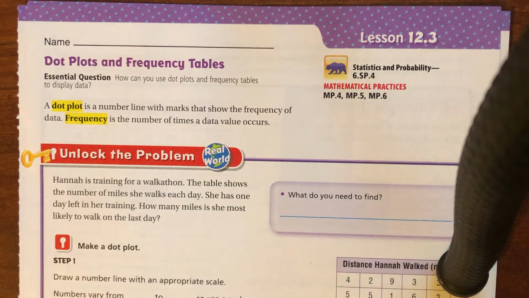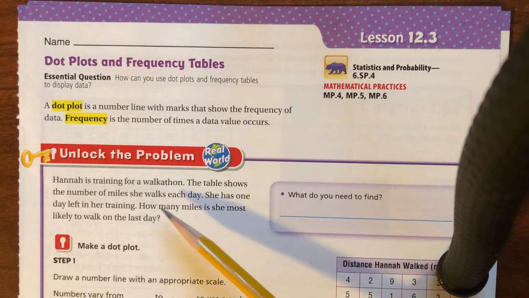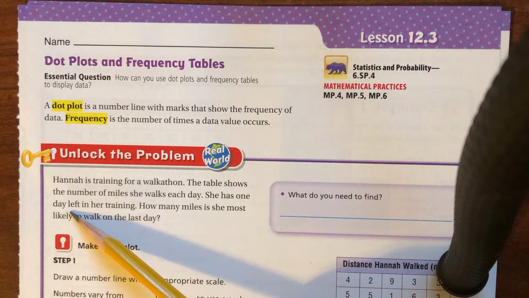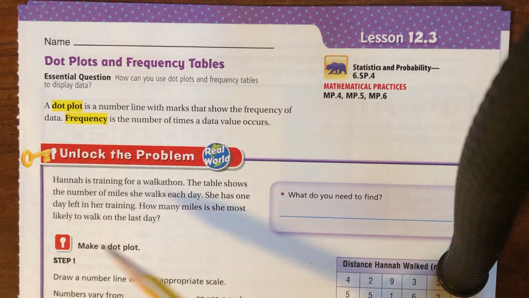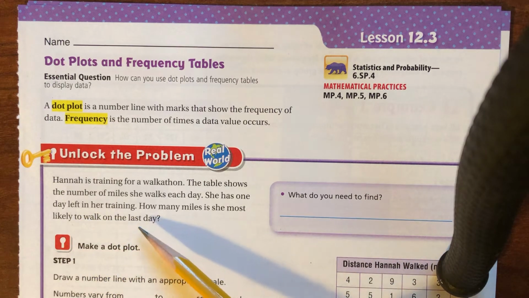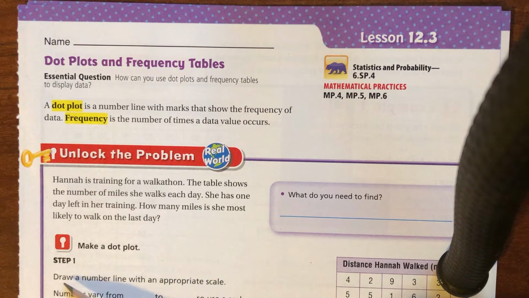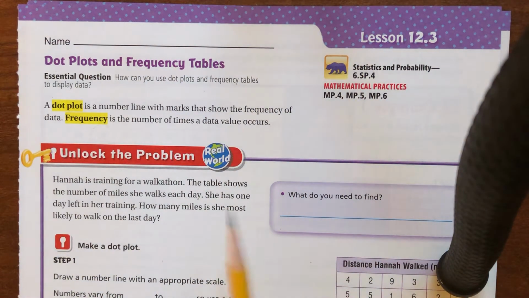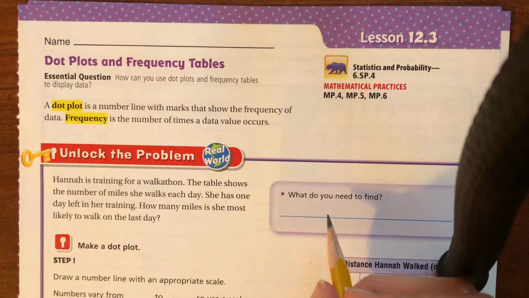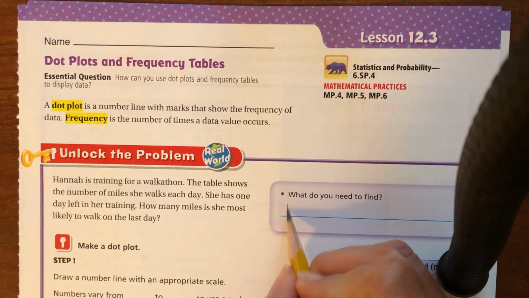All right, Hannah is training for a walkathon. The table shows the number of miles she walks each day. She has 1 day left in her training. How many miles is she most likely to walk on the last day? So we're going to make a dot plot. We're going to draw a number line. Well, first, what are we supposed to find? The value that occurs the most often.